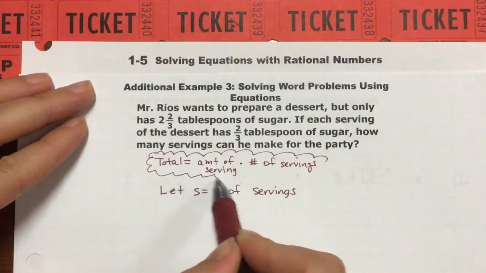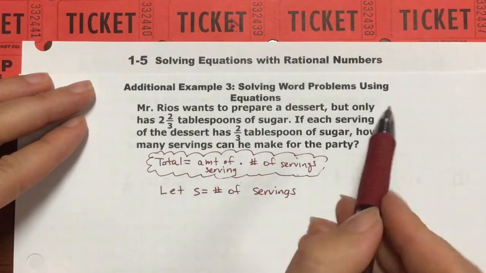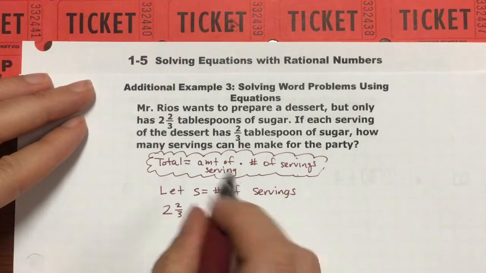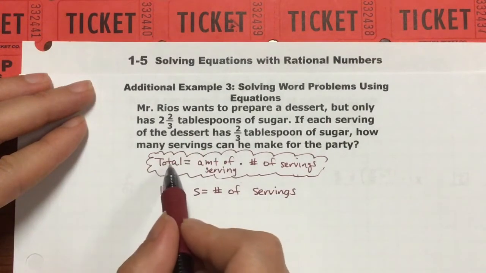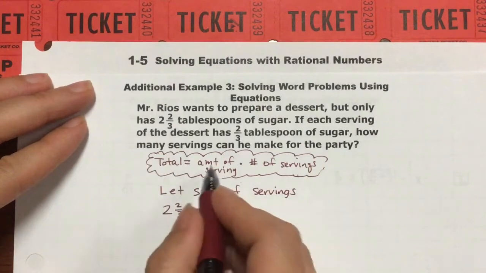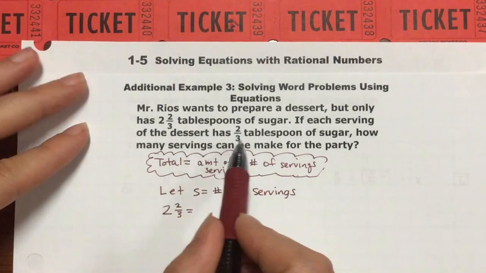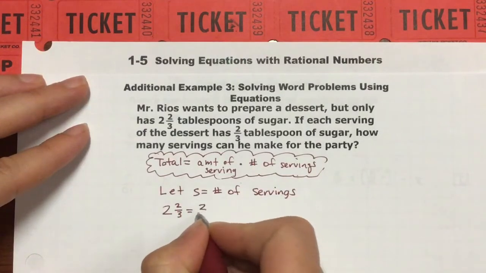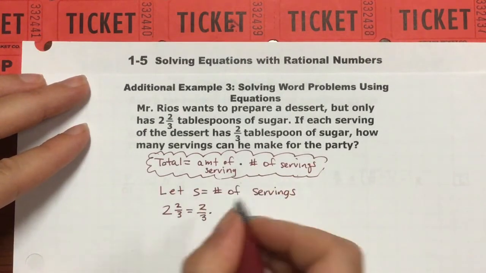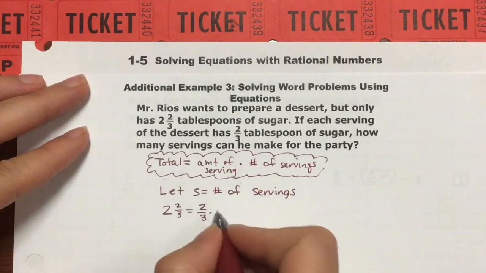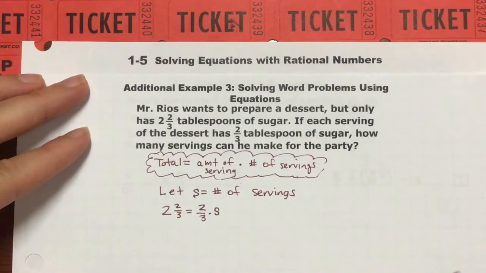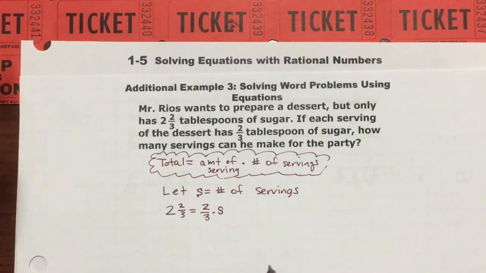The total. Well, what is the total amount? The total is 2 2/3 tablespoons. That's the total. Equals the amount of each serving. Well, it's 2/3 of a tablespoon of sugar for each serving, 2/3 times the number of servings. That's what we don't know, so that's going to be our S. Okay? And then we just solve for S.